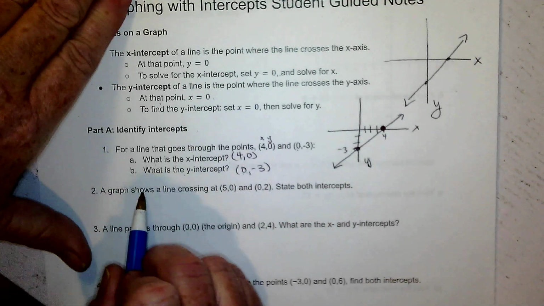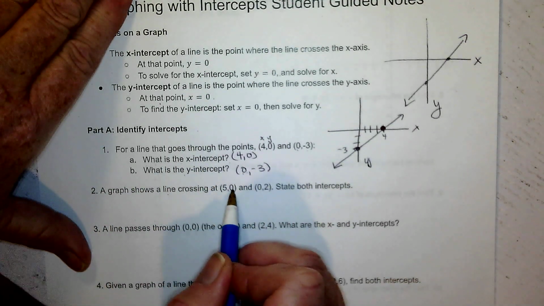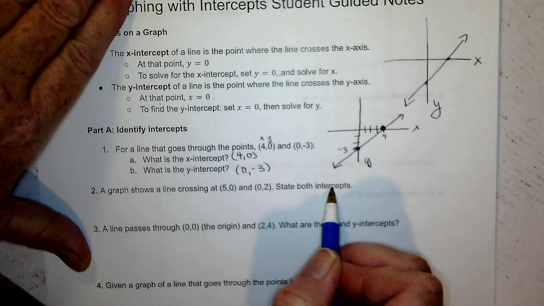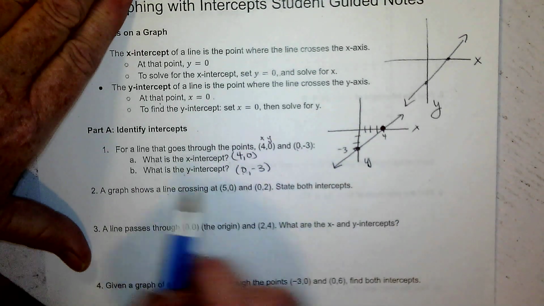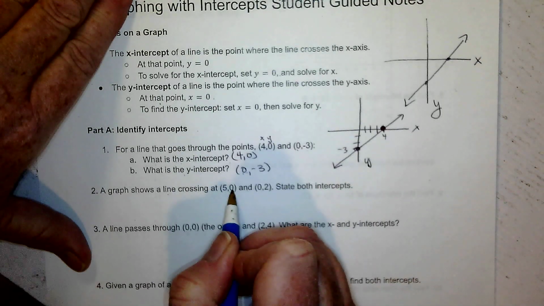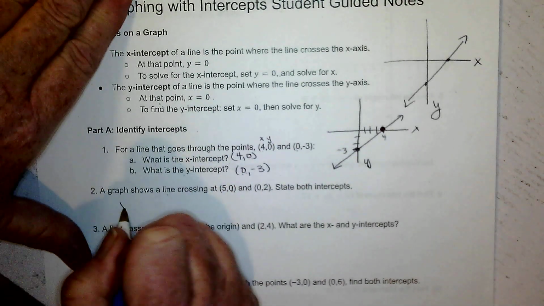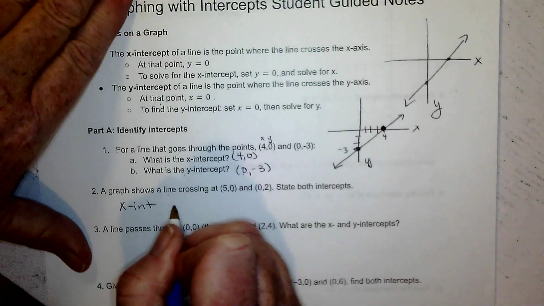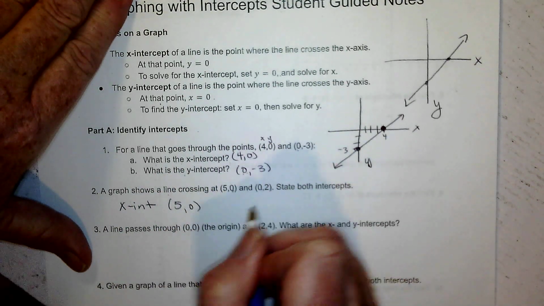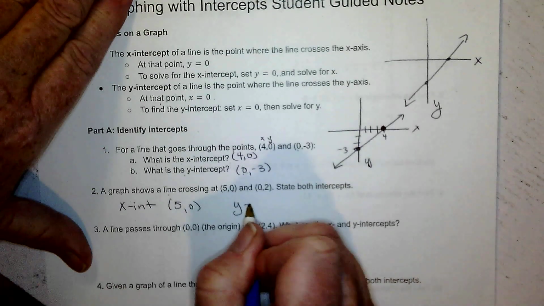A graph showing a line crossing at (5, 0) and (0, 2). State both intercepts. Well, you can either draw it as I did, or you can just know that if the y is 0, that means it's an x-intercept, which is (5, 0). And where the x is 0, that is where it's the y-intercept.